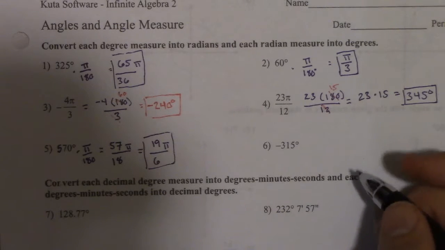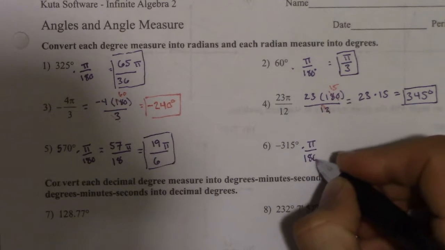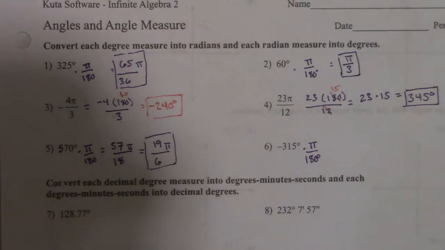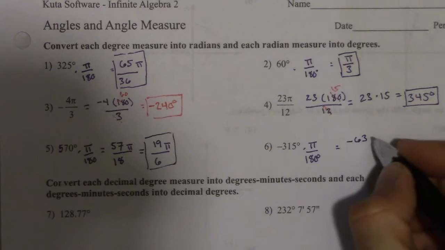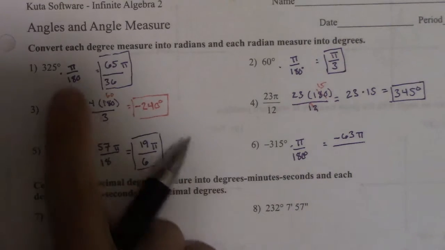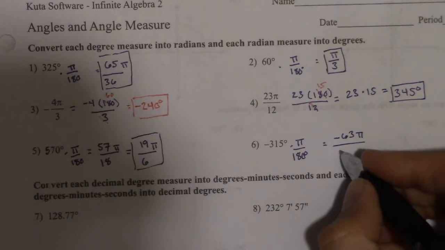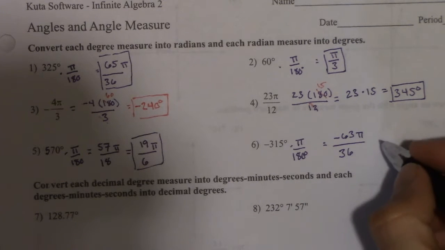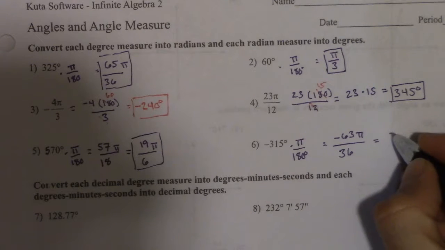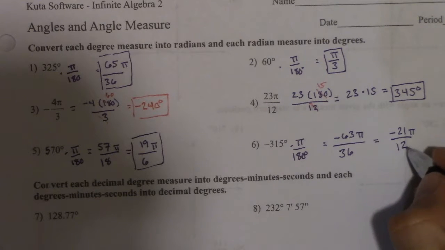And then moving right along, I've got a negative 315. Again, it's in degrees, so I'm going to multiply by pi over 180, and then I'm going to simplify. Same as before, I know a 5's in both of those, so I'm going to take that out first. Then I would have negative 63 pi. I remember taking a 5 out up here, so I'm going to do the same thing, and my 180 is going to turn into 36. At which point I can see that both of these still have a 3 in them. If I take a 3 out the top, I'm going to have negative 21 pi, and if I take a 3 out the bottom, I'm going to have 12.